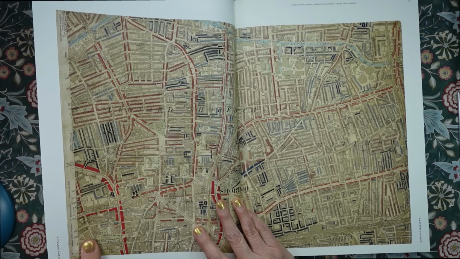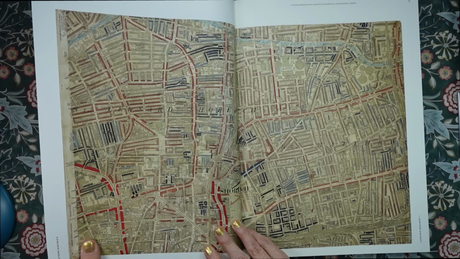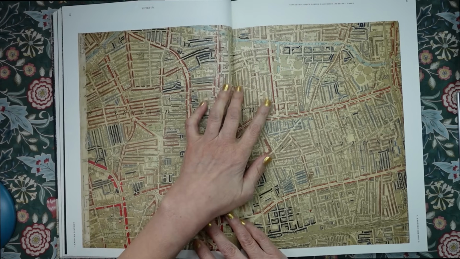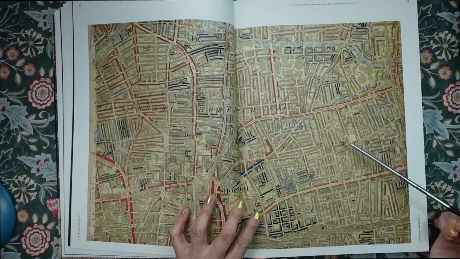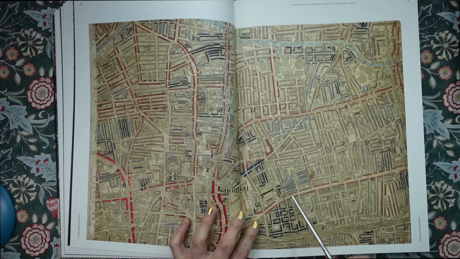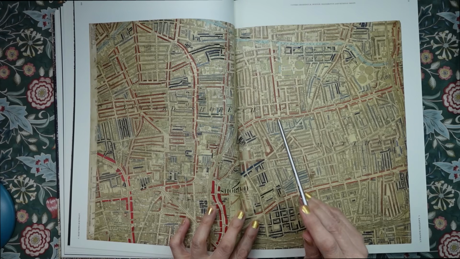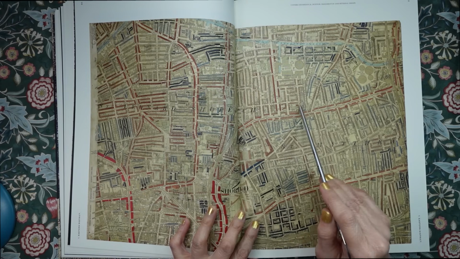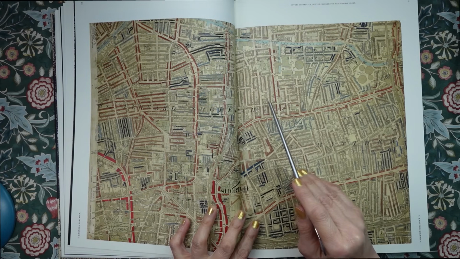This is sheet 51 of the maps. This is Shoreditch. And you can see quite clearly the colour classifications of whether you were living in poverty or not. The dark blue and blues, remember, poverty and semi-criminal, and the reds and yellows, or golds, people who lived in wealth and comfort.